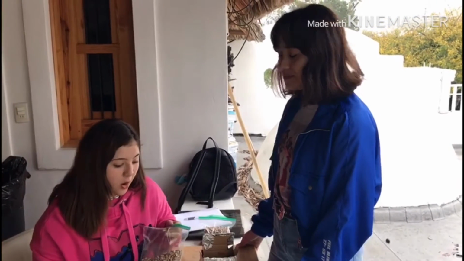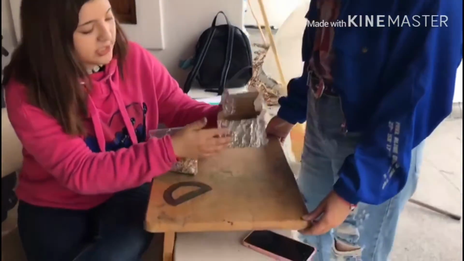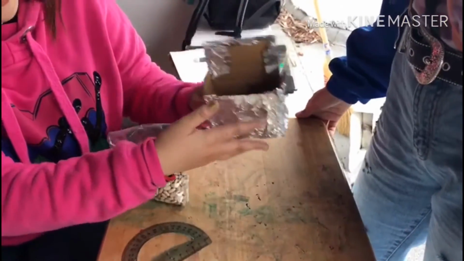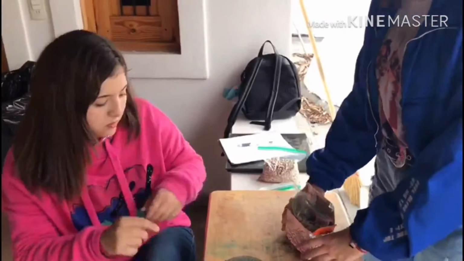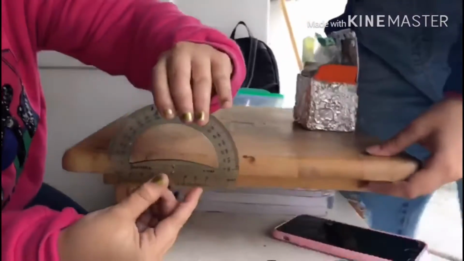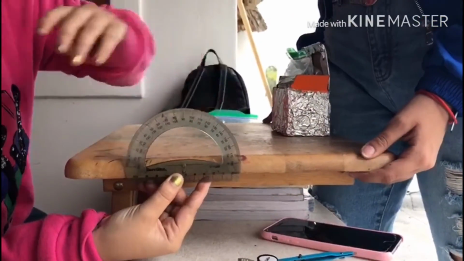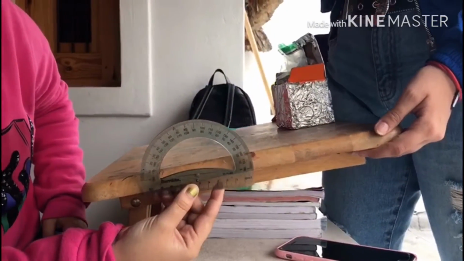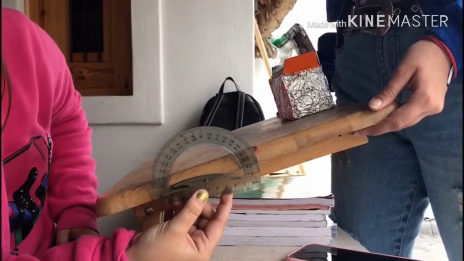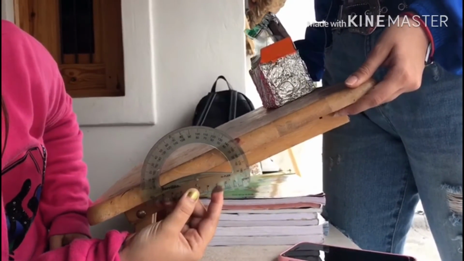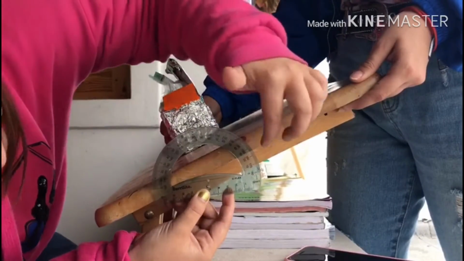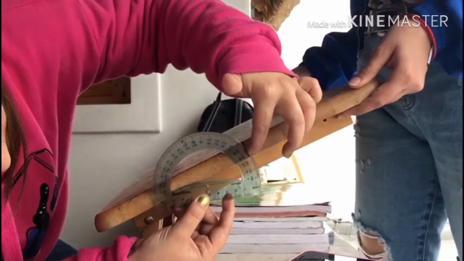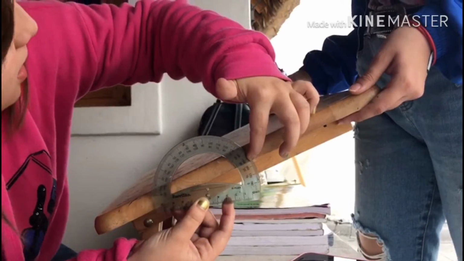Hi, this is our wood inclined plane, and as you can see, here we have the aluminum box. Now we're going to put 200 grams in the aluminum box. This is the first attempt. As you can see, it starts to move at 40 degrees.